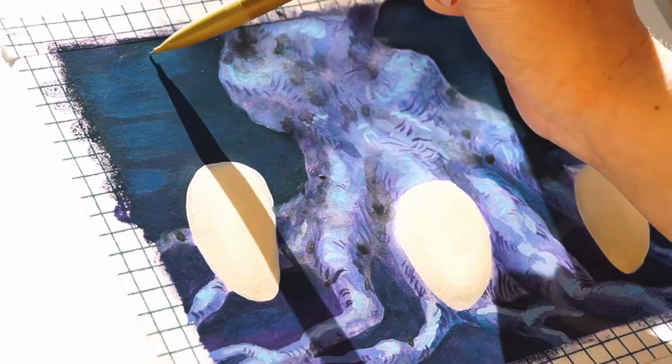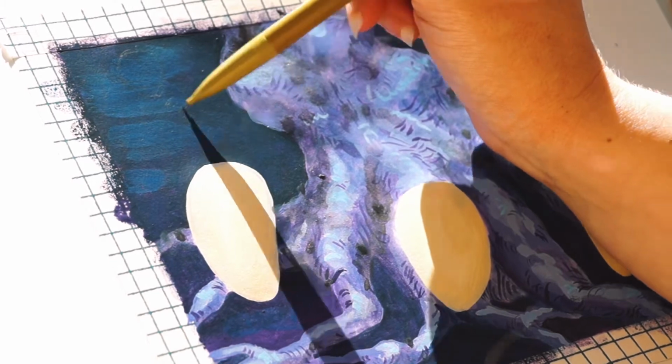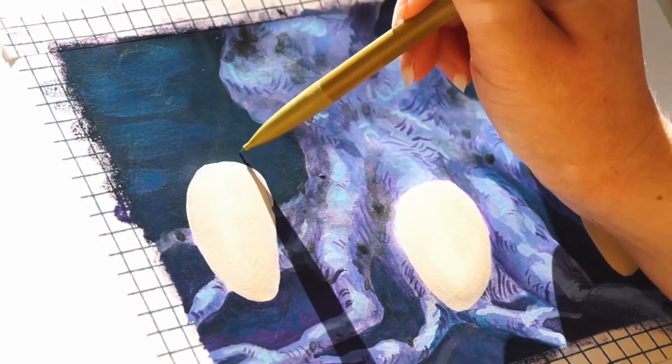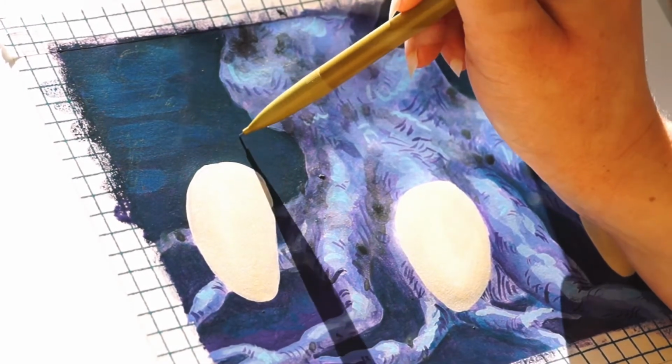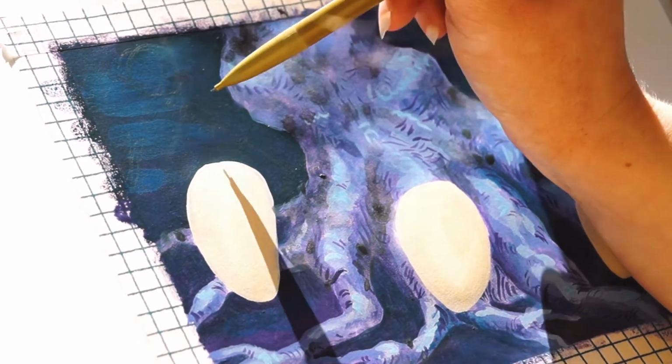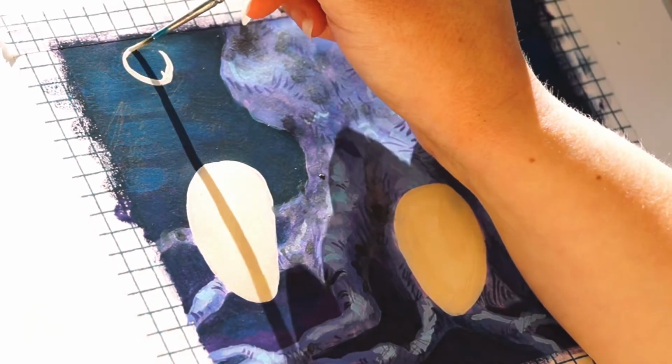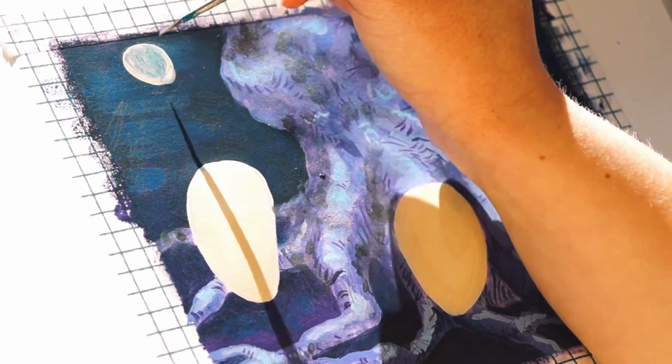And now I'm just sketching on where I want the other skeletons to be. And it did take a couple of goes because I wanted them to look kind of jangly, like they're dancing and rickety around. But I think I got that in the end.